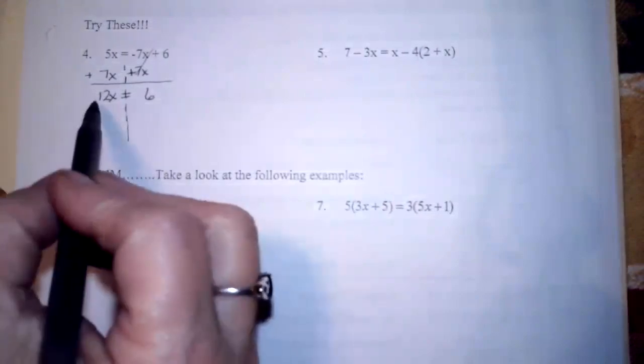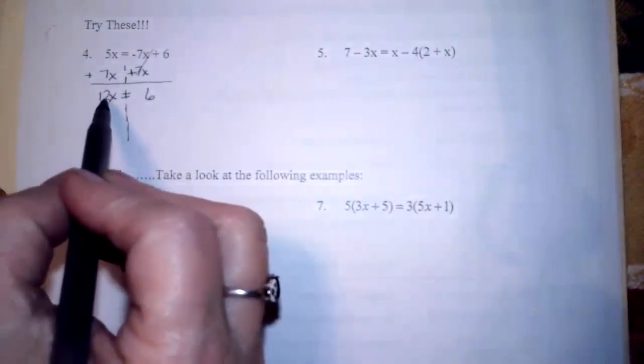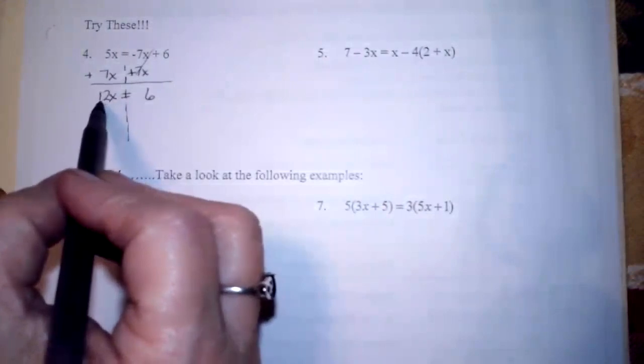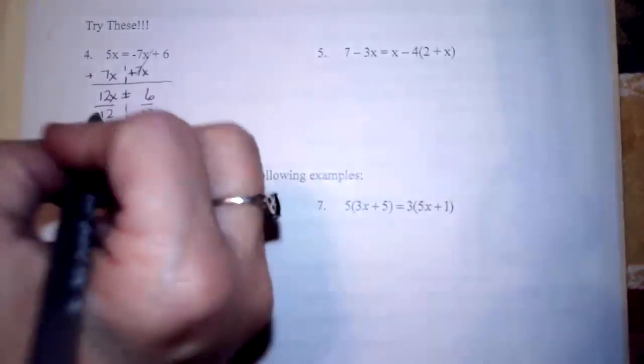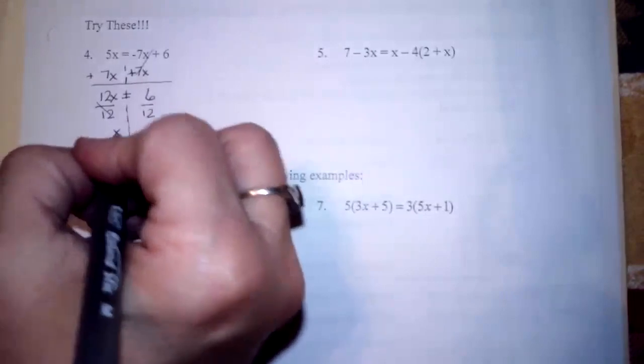All right. So once we move that x together, now it looks just like the other problems we've been working with. And now our goal is to solve for x. That means we need to take care of this 12. Again, inverse operations, this means 12 times x. So to undo that, we want to divide by 12 again on both sides. All right, so my answer, we have x equals 6 over 12.